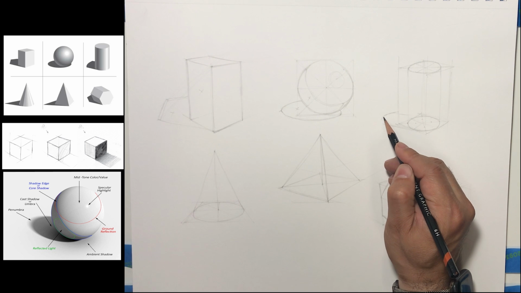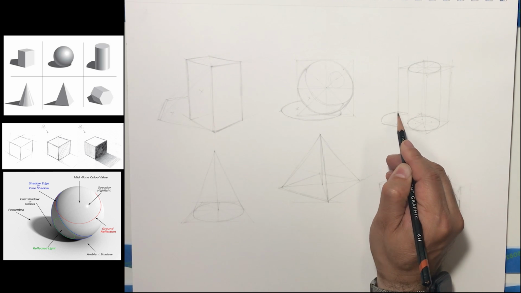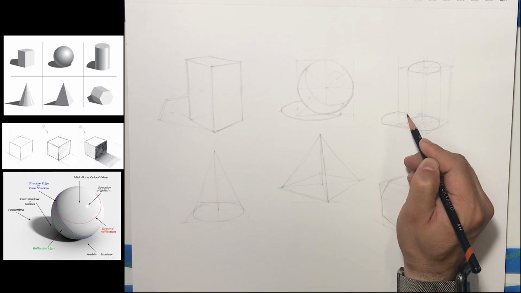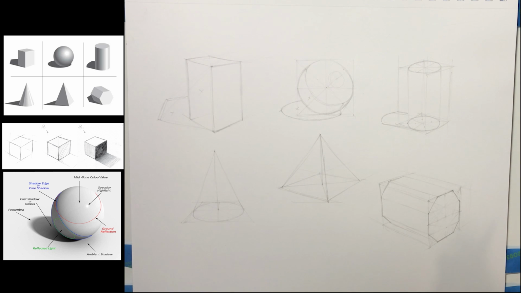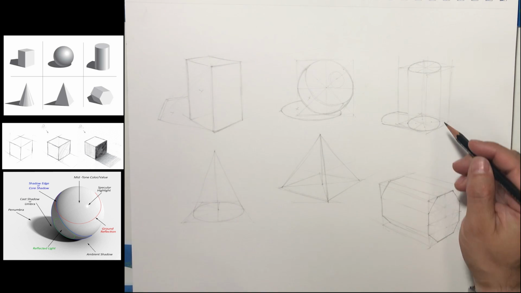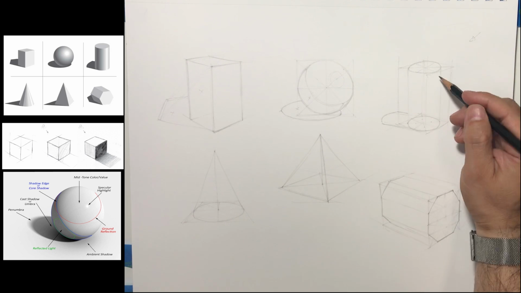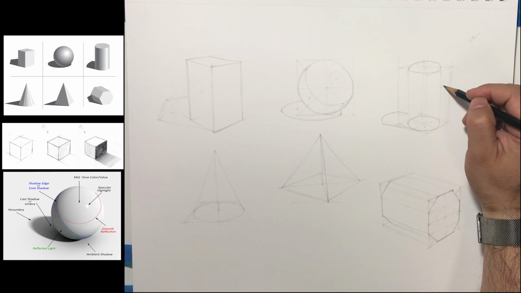The point of this is to get these major shapes established, and not so much how accurate that is, but the concept is clear. And because the light is coming from this direction, then this part of this cylinder is going to be in light.